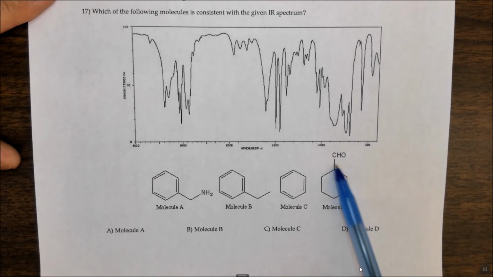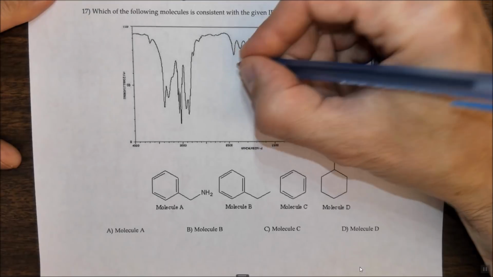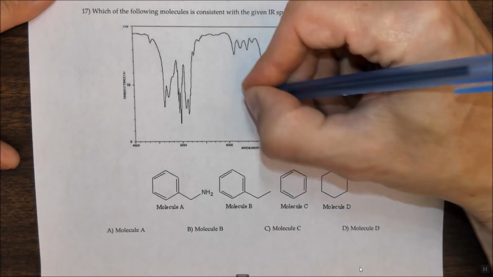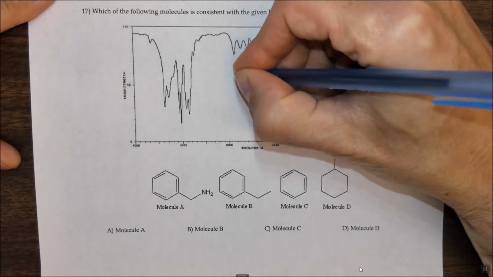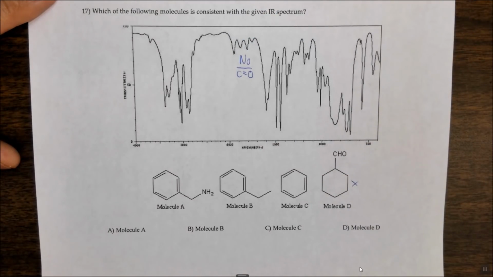We have a C double bond O, this is an aldehyde, and this one has just aromatic CHs. So what can we find here? Well, first thing I notice is there's no strong peak around 1700, so there's no C double bond O. That eliminates this as a choice, so this can't be an aldehyde.